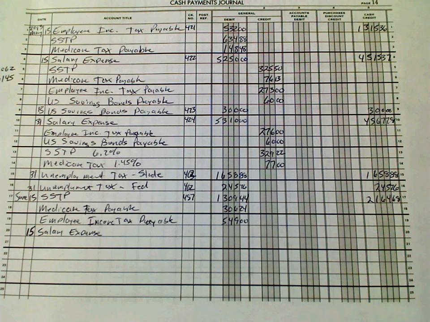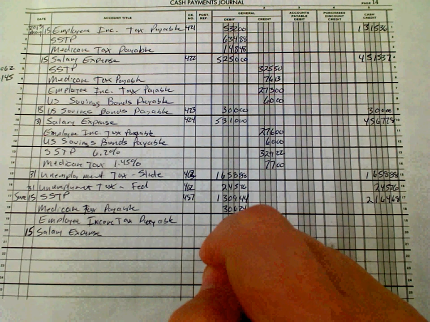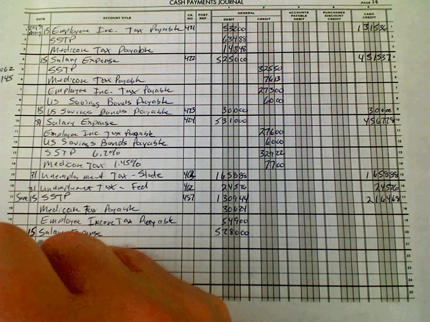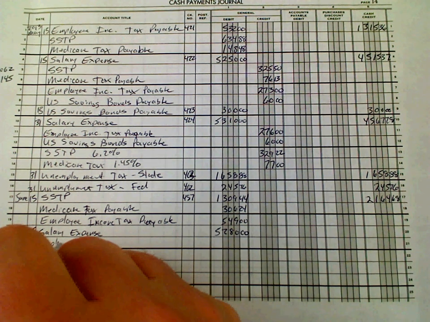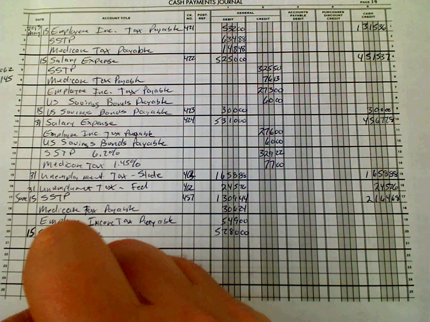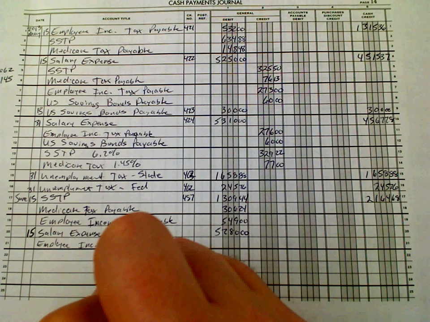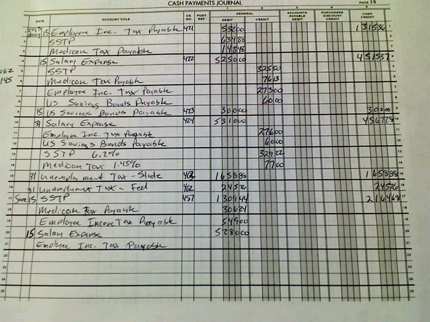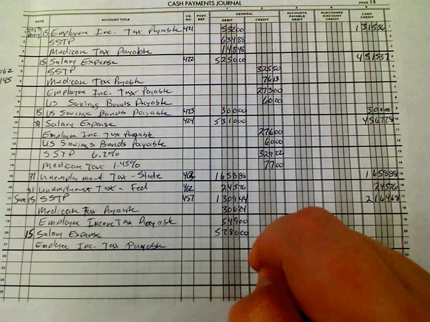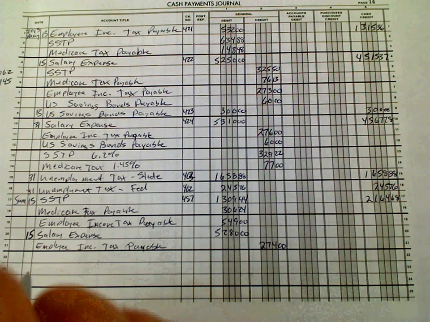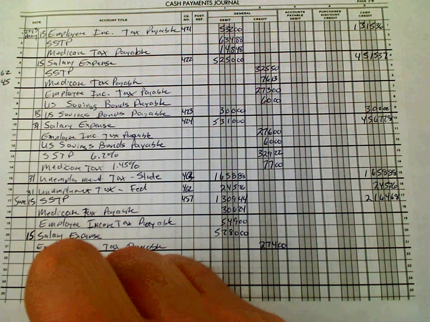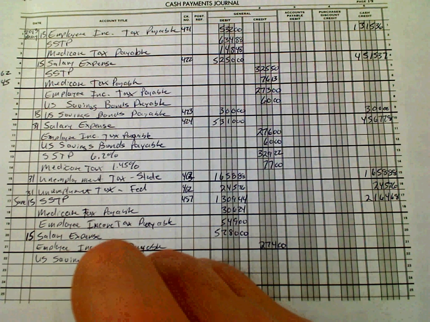All right, 5280. It tells us that the employee income tax payable is how much? 274. It says U.S. savings bonds payable is 60.